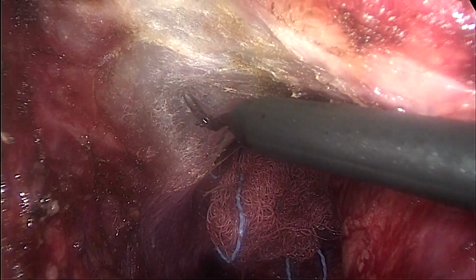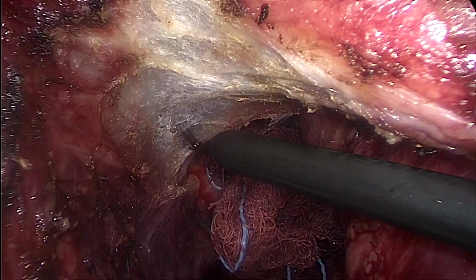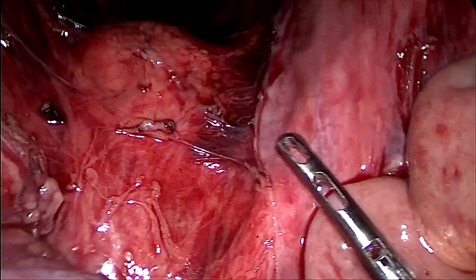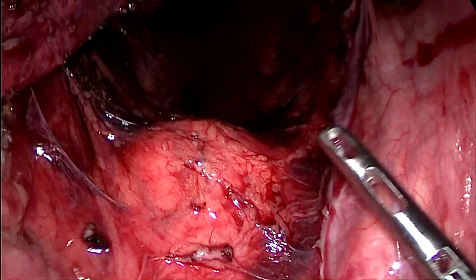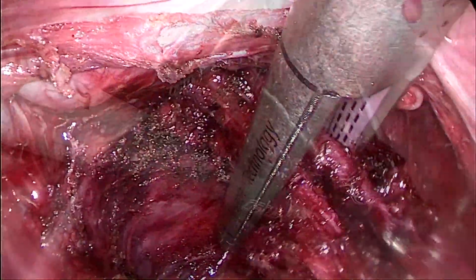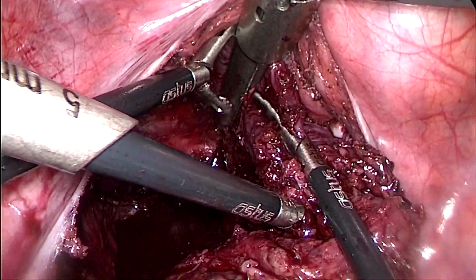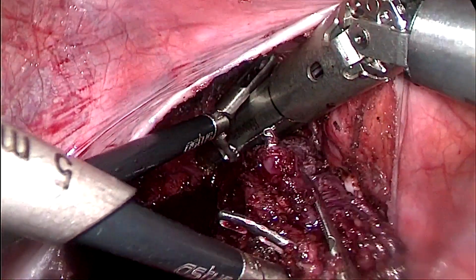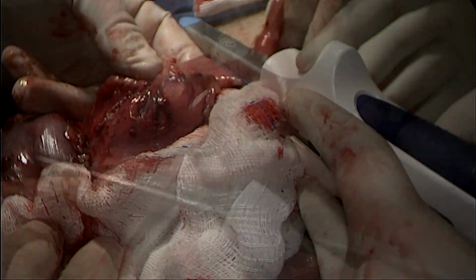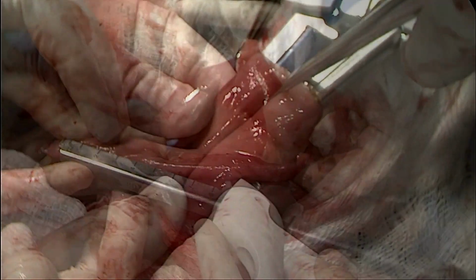So we're going to dissect the lateral, the left, and we finished. So now we're going to transect both the rectum distally and the ileum. So we are now resecting it. We're going to perform a Pfannenstiel incision. After we extract the specimen, we staple the terminal ileum.